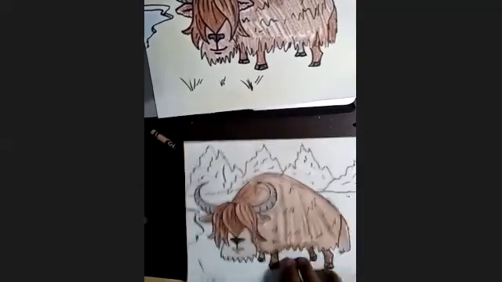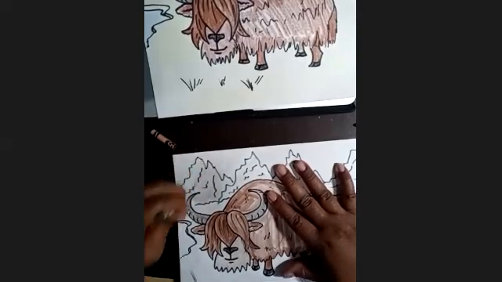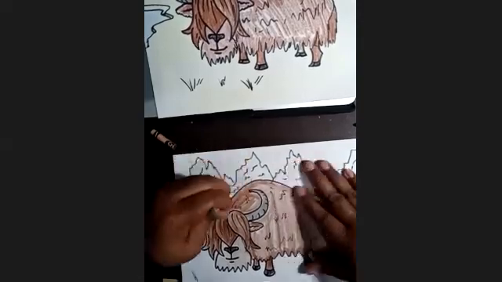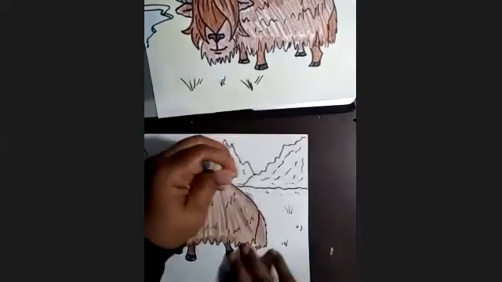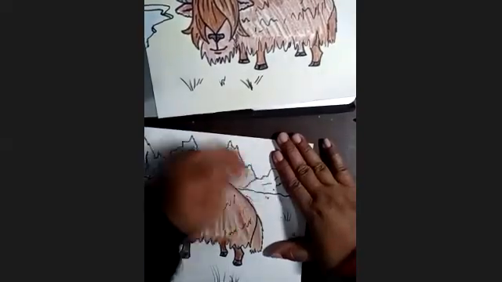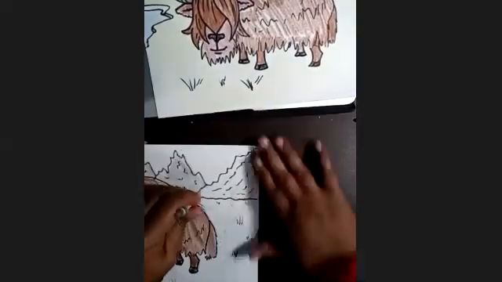I'm gonna do my mountains gray too. I'm not gonna make them as dark as my horns so you can see the difference. And again, because it's a big area that I want to color fast, I'm just using the back of the crayon.